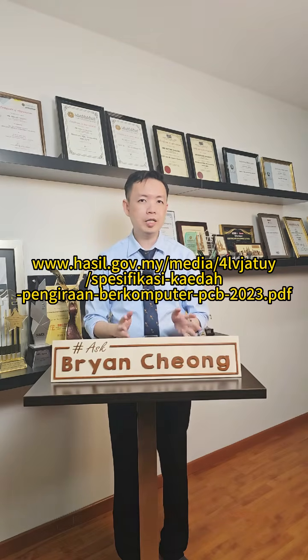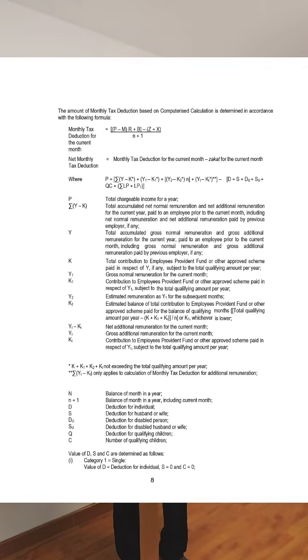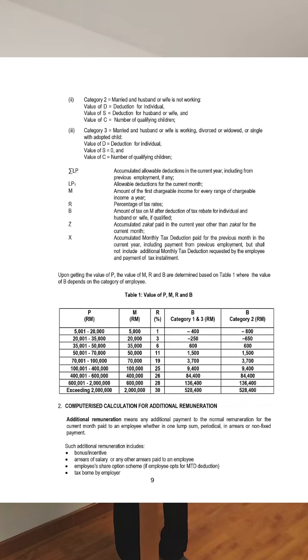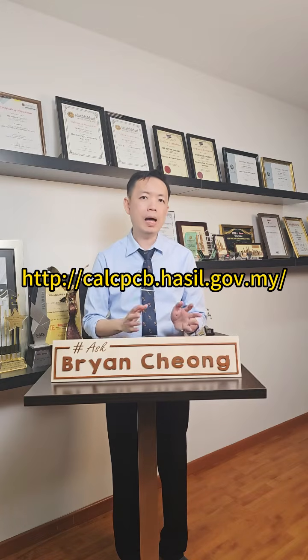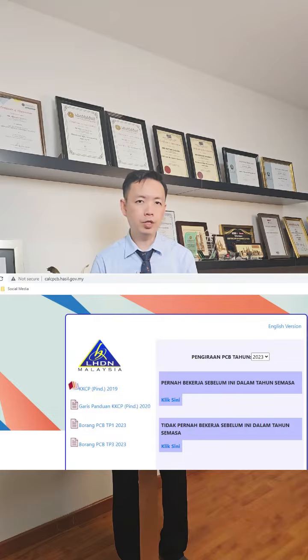First, do it manually. You can Google for the PCB calculation formula and do it manually. Personally, I think this is a waste of time. You may take 1 hour to calculate PCB for one employee. This is not even the payroll for that employee, just the PCB. So don't do this.